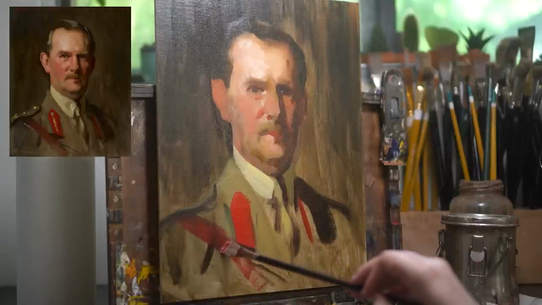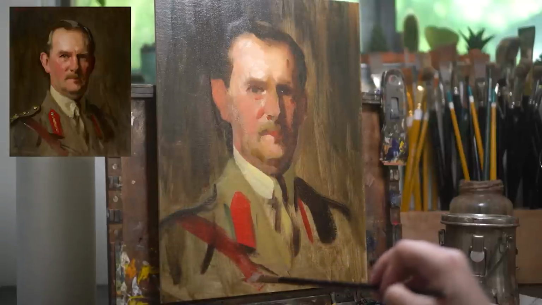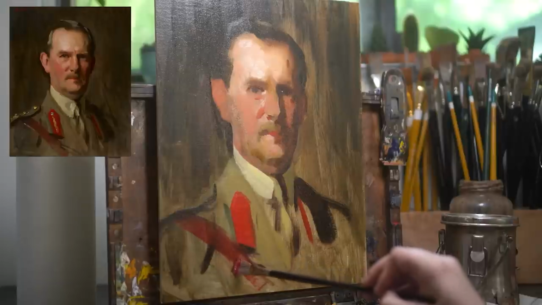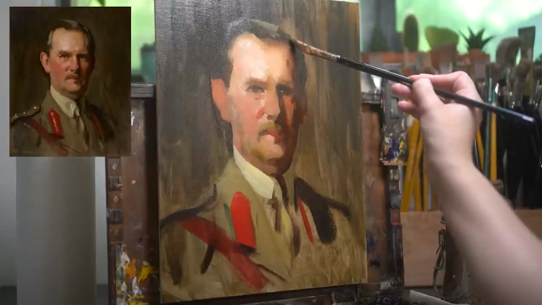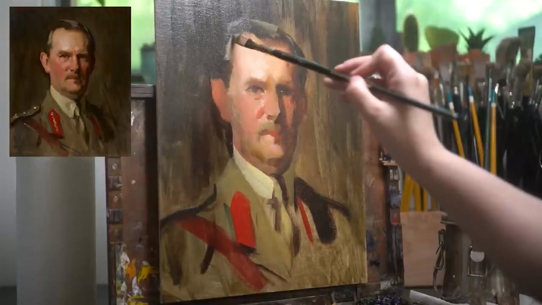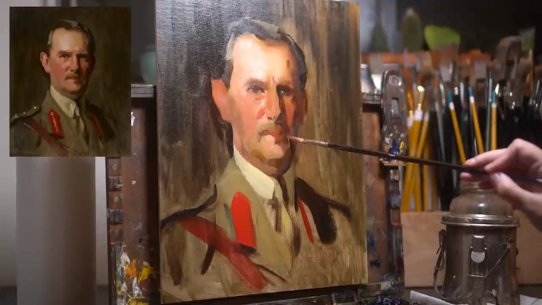So if we're thinking optically, we are going to look at an object that's in front of us, and we're going to consider the way the light and shadow pattern can be flattened into a set of two-dimensional shapes.